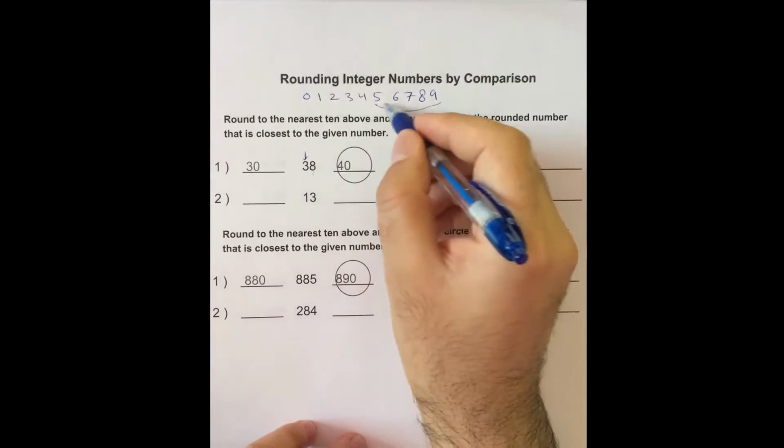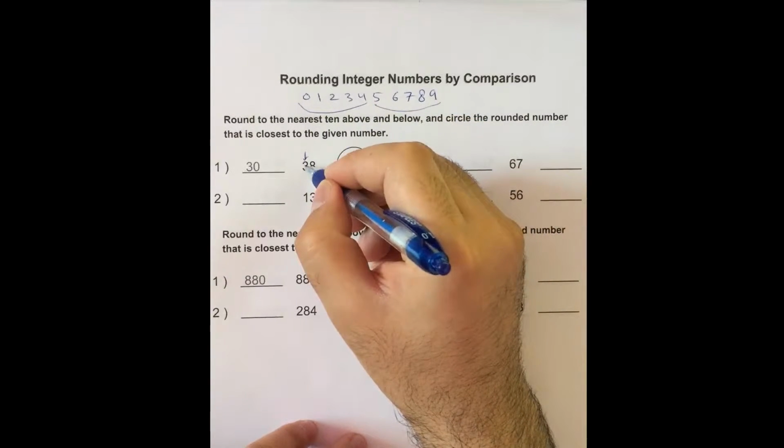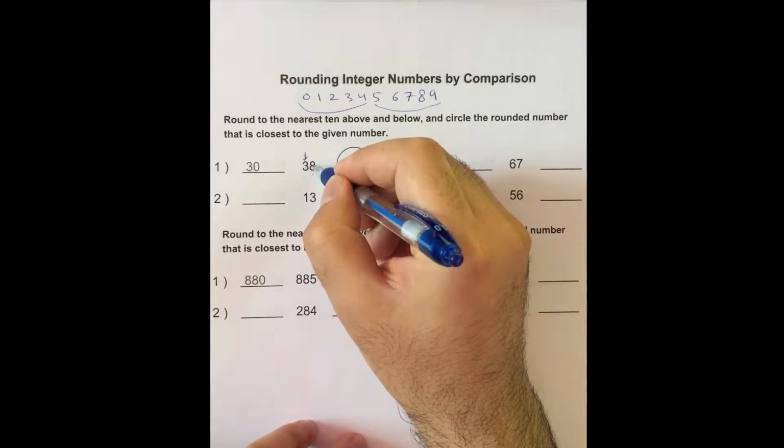If it is between 0 and 4, you just leave this number as it is, and again you change the last digit to 0.